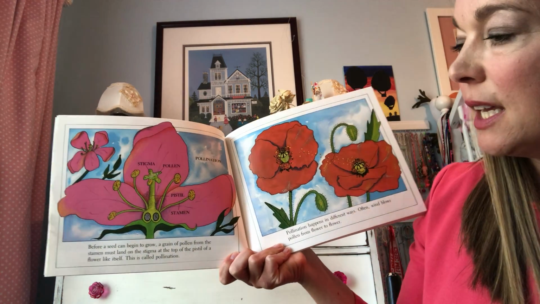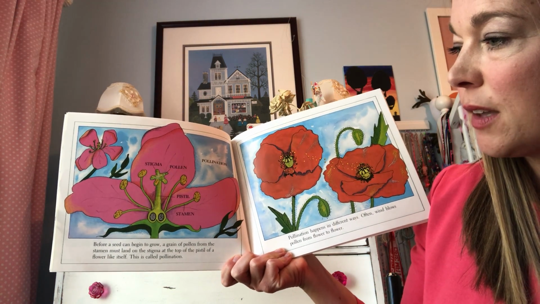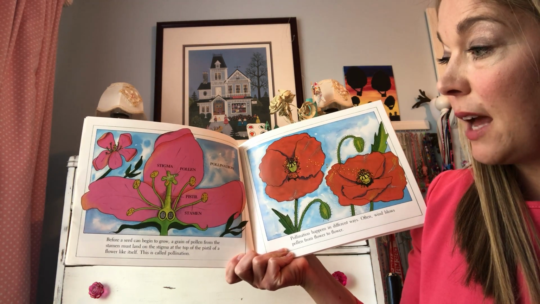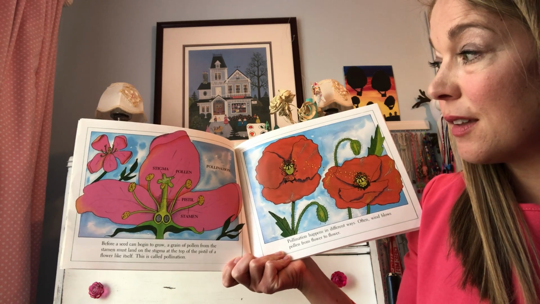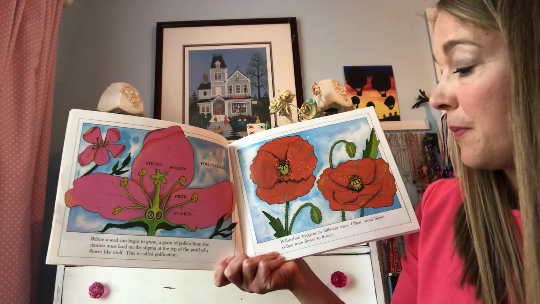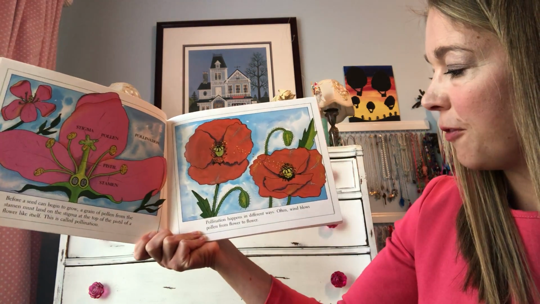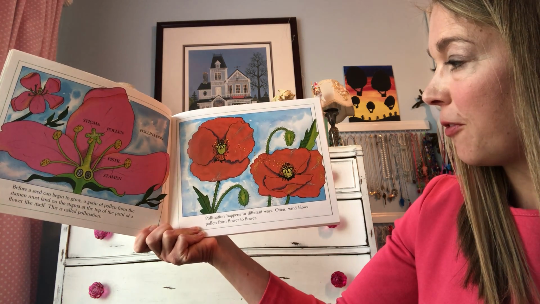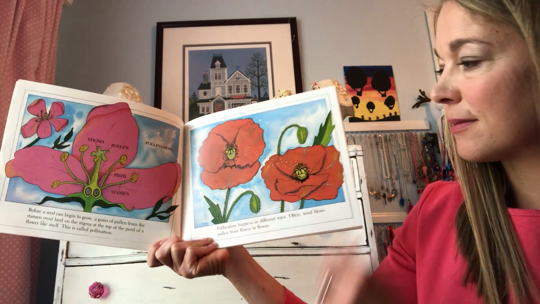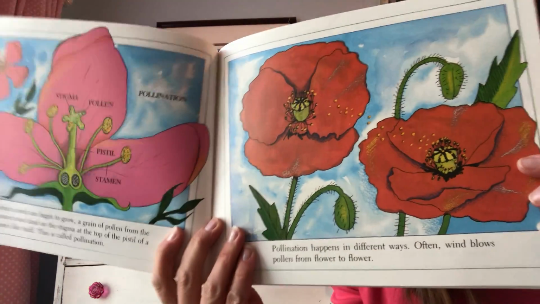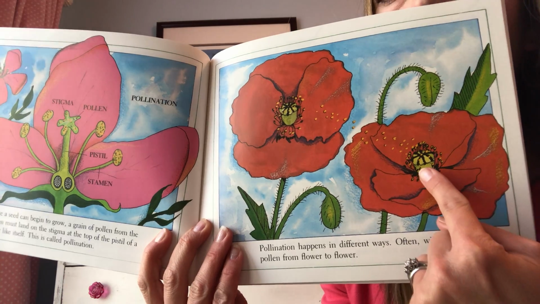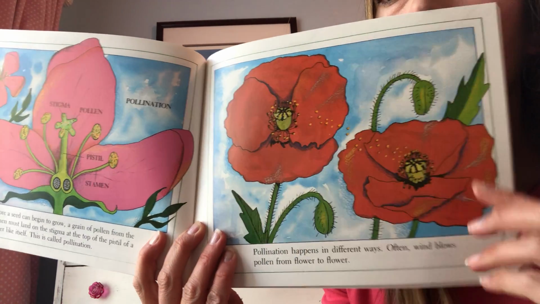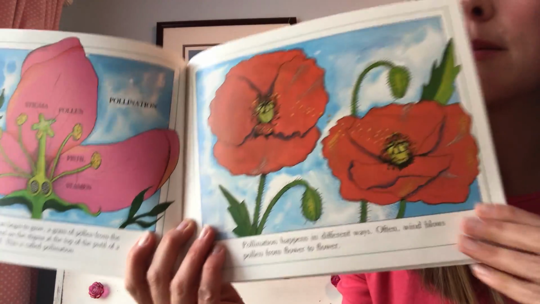Before a seed can begin to grow, a grain of pollen from the stamen must land on the stigma at the top of the pistil of a flower like itself. This is called pollination. Pollination happens in different ways. Often, wind blows pollen from flower to flower. So you can see in this picture, the wind is blowing the pollen from both flowers so that they are getting mixed.